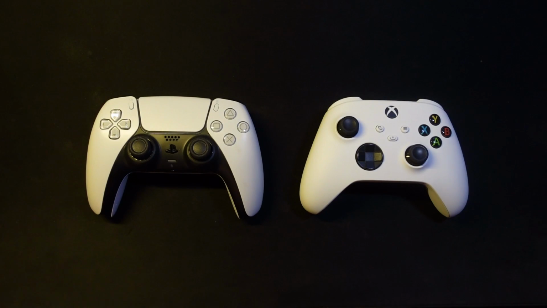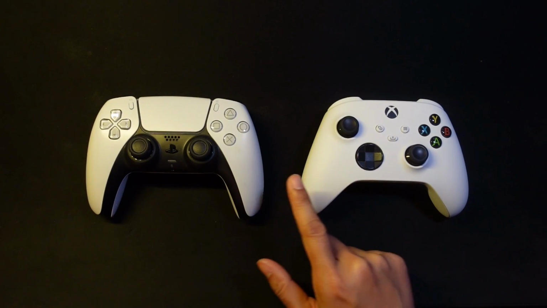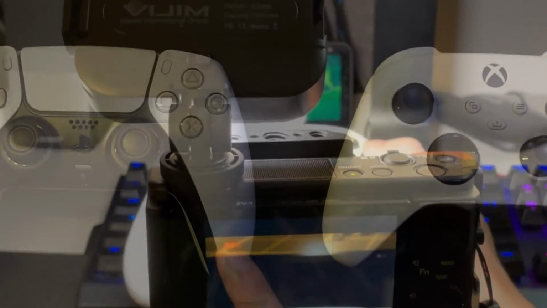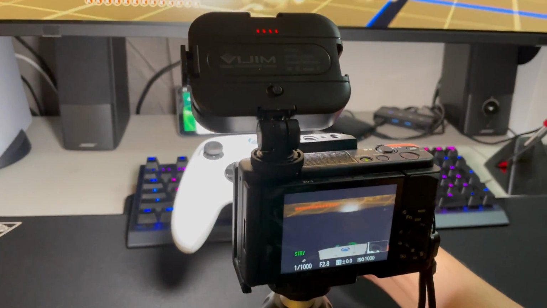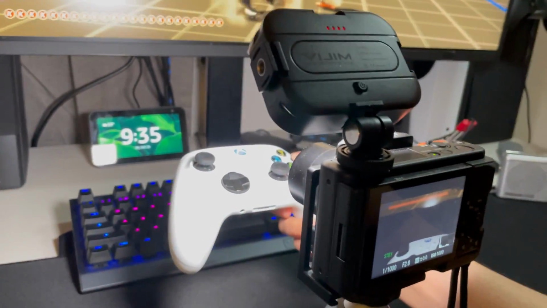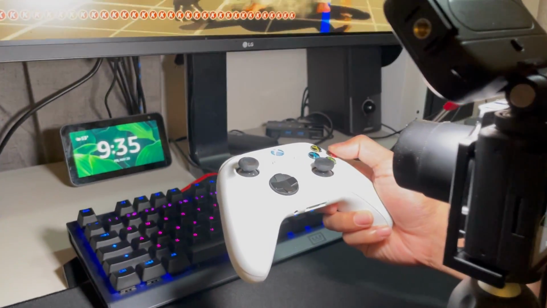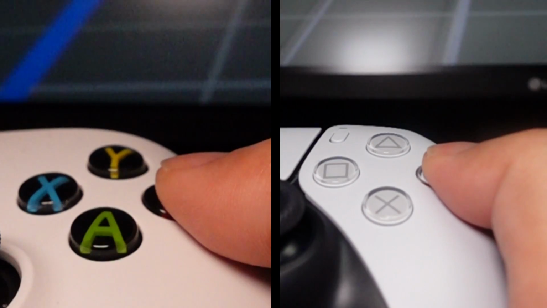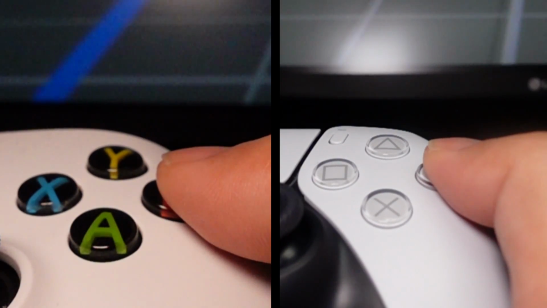I did an input lag test for the Xbox Series controller versus the PS5 DualSense controller a while back. In that test, I used a high-speed Sony camera and recorded the button presses against the screen playing Dead or Alive 6. That test is good to find out the final result from when the button is pressed to when the information reacts on screen.